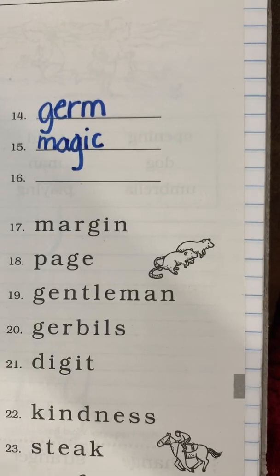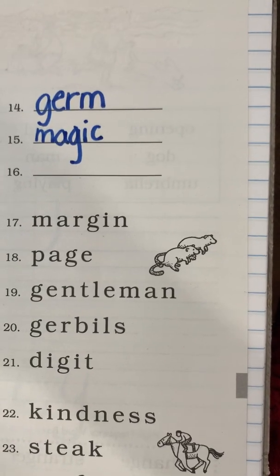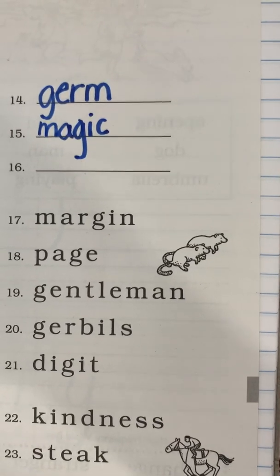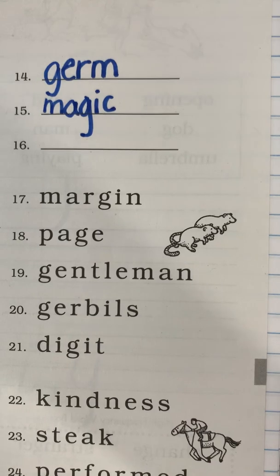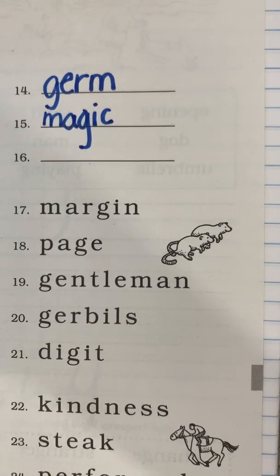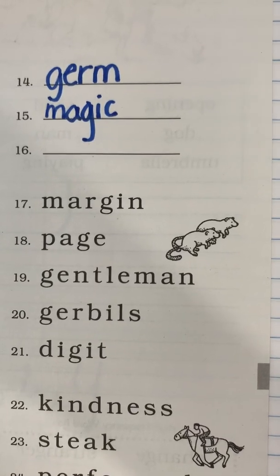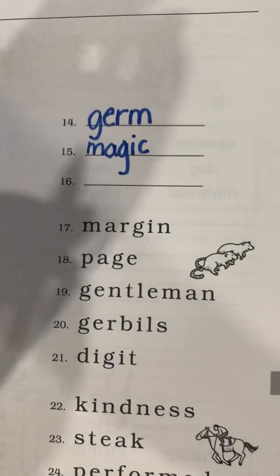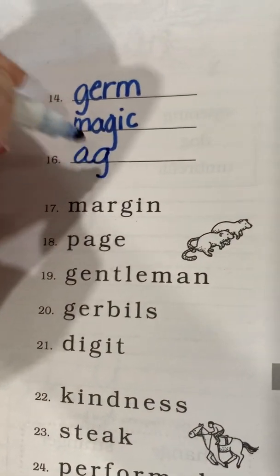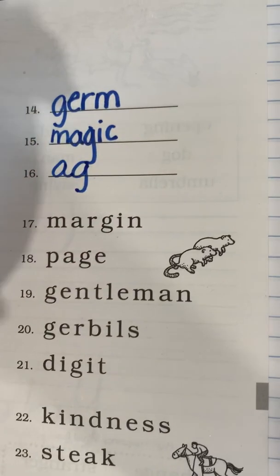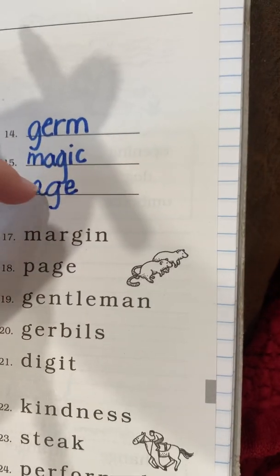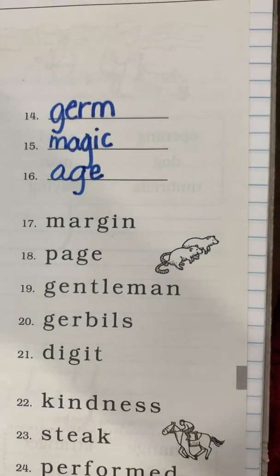Number 16. I say A, you say A. I say j, you say j. A, j. Age. What do you think is going to go at the end? Yeah, sneaky, sneaky E. It's got to make that vowel say its name. Very good.